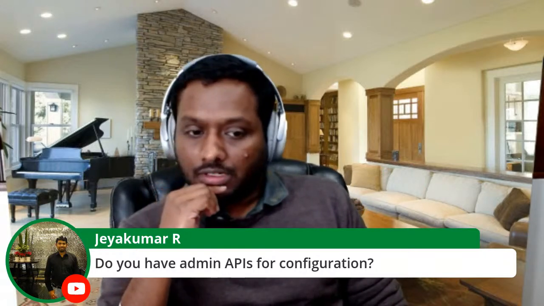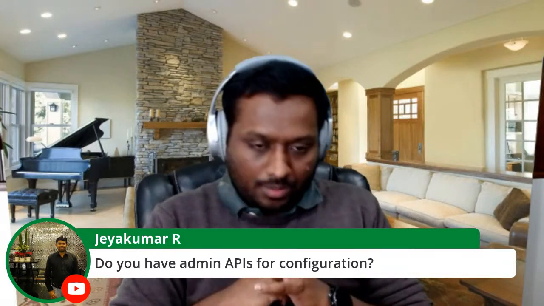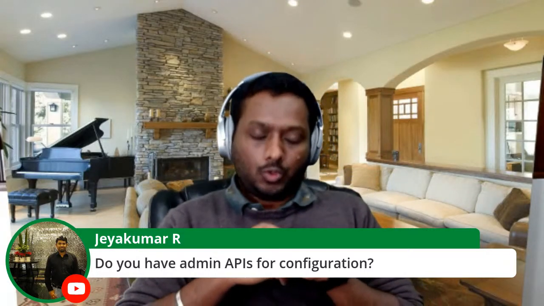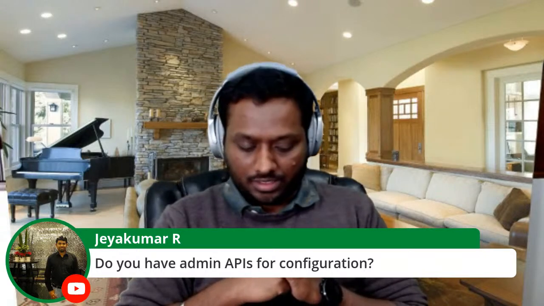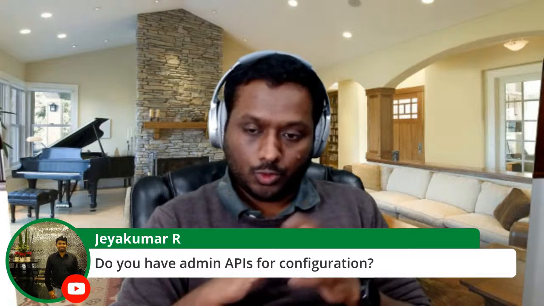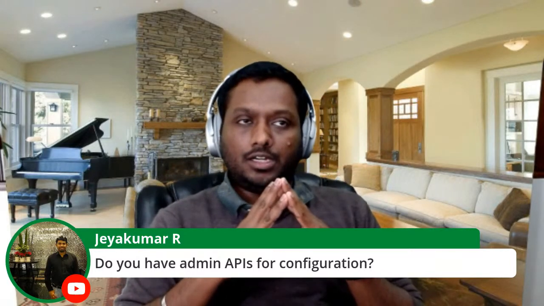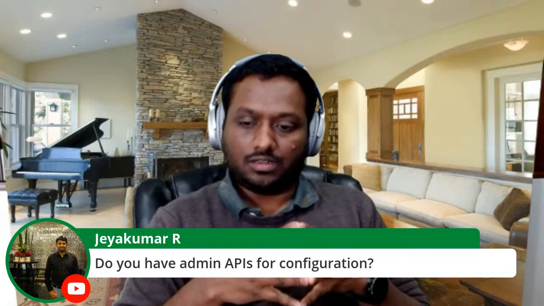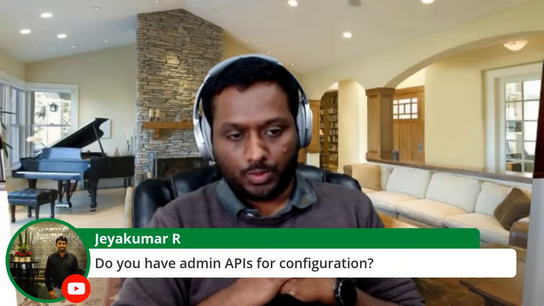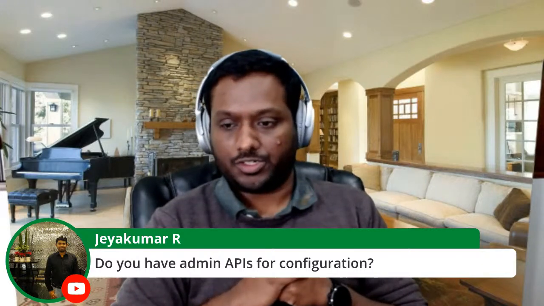Do you have an admin API for configuration? Yes, we have an admin API for configuration, but if your question is whether there is an admin API to configure the OpenID Connect endpoints I just showed, no, we don't have that as of now. But we have admin APIs to manage your upstreams, do blue-green deployment, A/B testing, and manage your key value store. All those admin APIs are available, but not for OpenID Connect endpoint configuration.